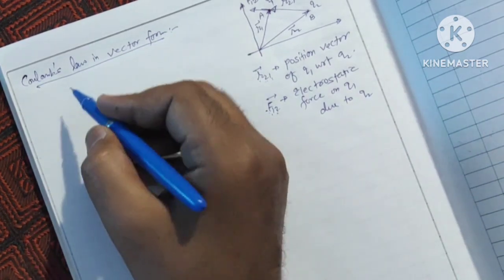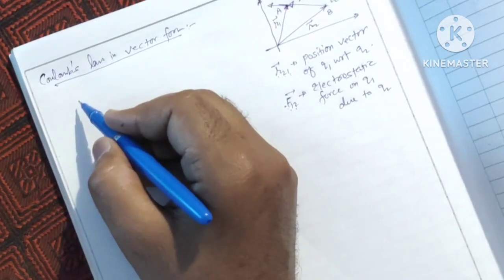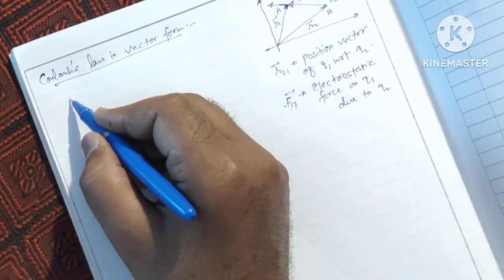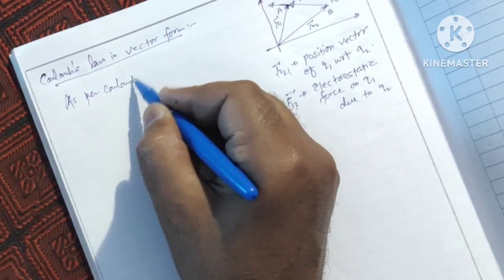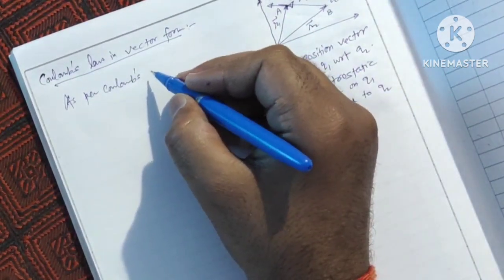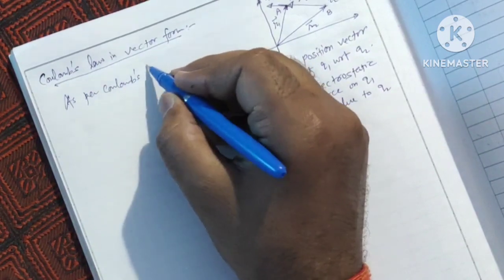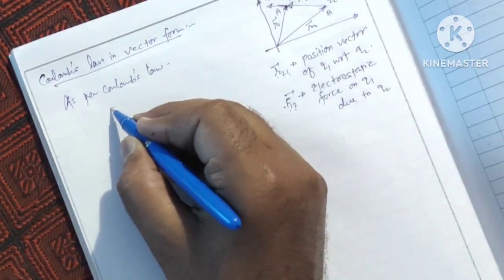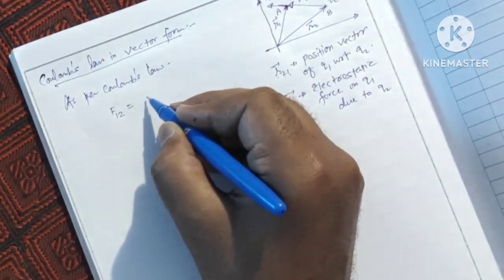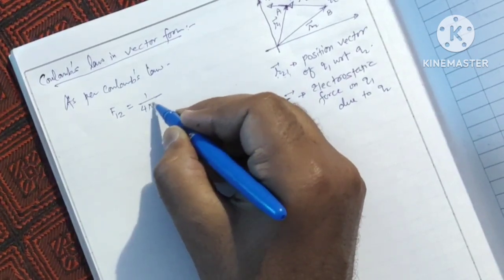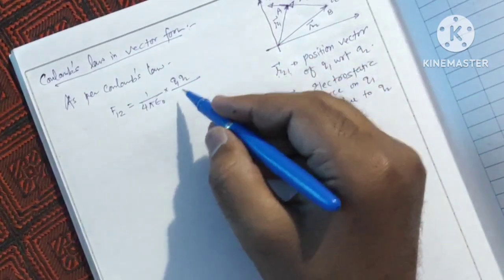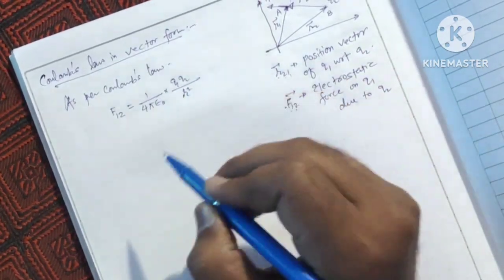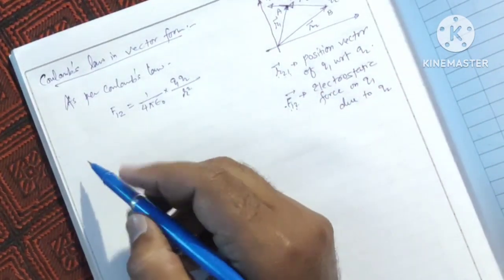So now let's do one thing. Let's first write the force in magnitude form as per Coulomb's law. As we discussed in previous videos, as per Coulomb's law the magnitude of force is given by F12 equals 1 by 4 pi epsilon naught multiplied by Q1 Q2 divided by R square. This is the magnitude form.